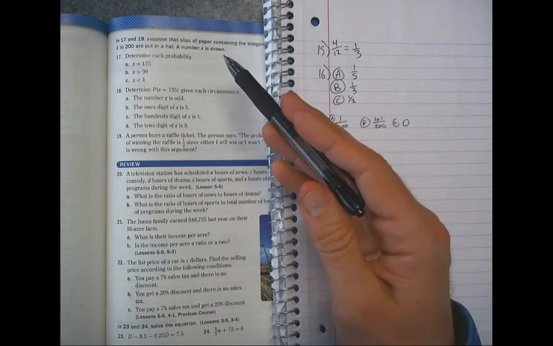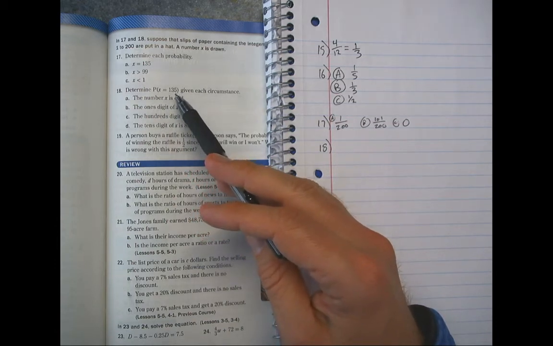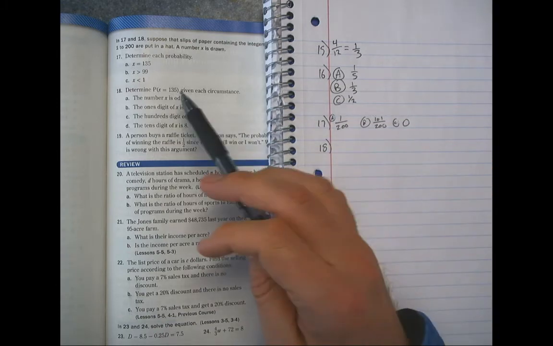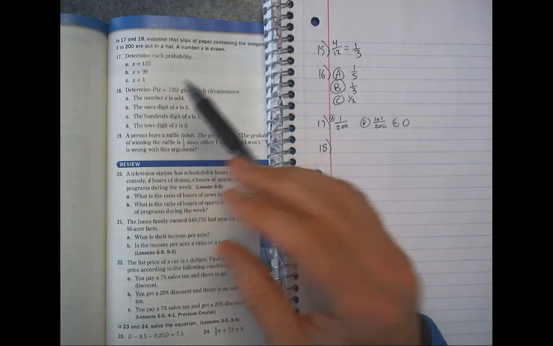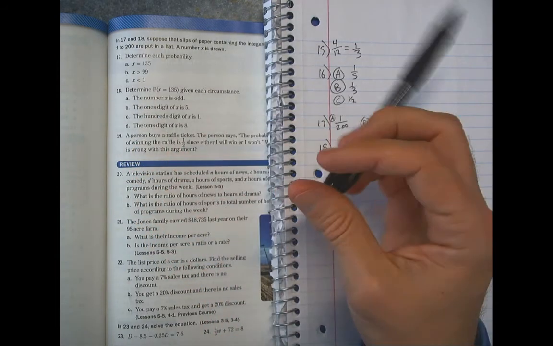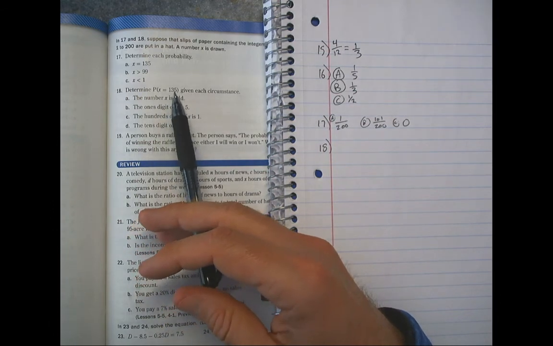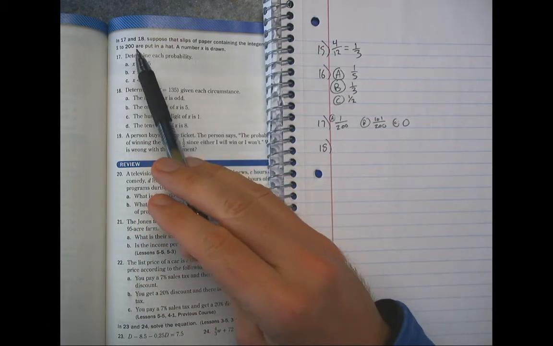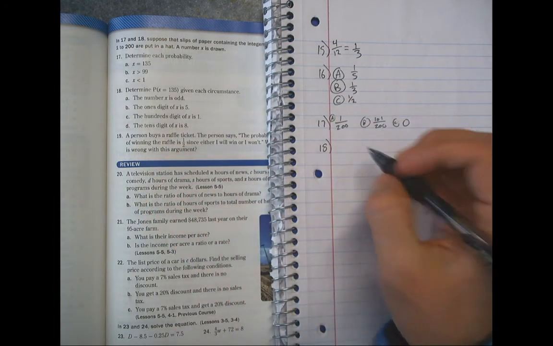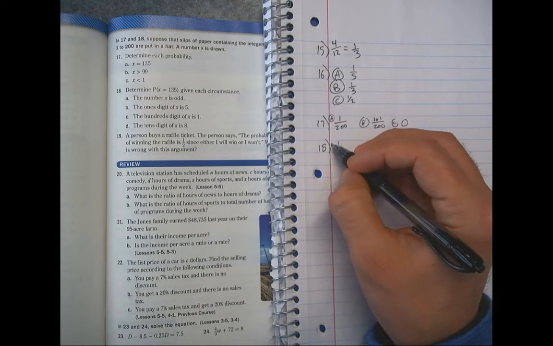Okay, still following along with this same thing. Determine the probability that X is 135 given each circumstance. So now we're going to have some conditional probability. Let's say we know the number chosen is odd. So it's no longer 1 through 200. It's all the odd numbers from 1 to 200. We know it's one of them. What's the chance that it's 135? Half of these are odd and half are even, so there's 100 total odd numbers. How many of them are 135? Just one.